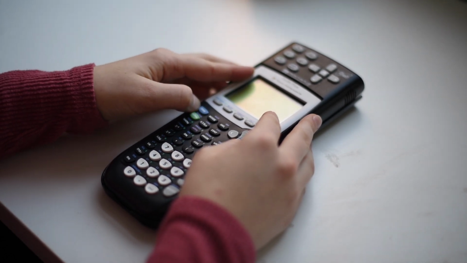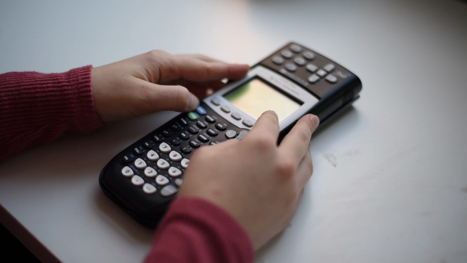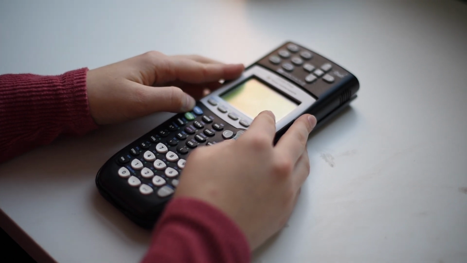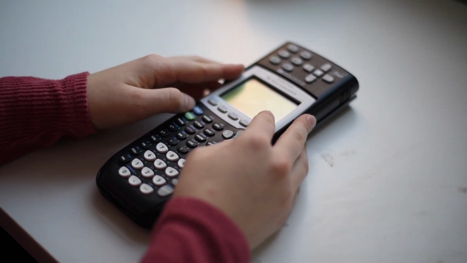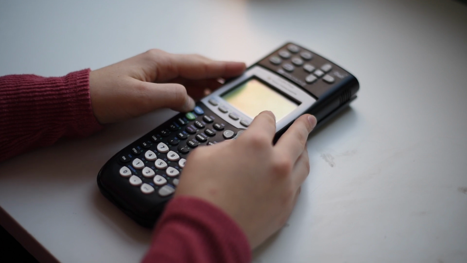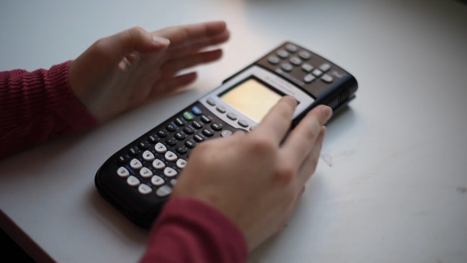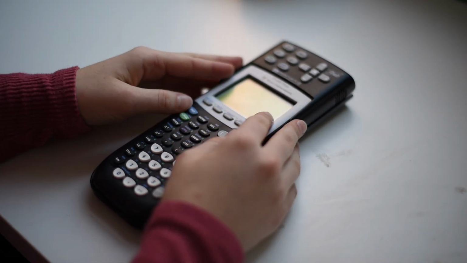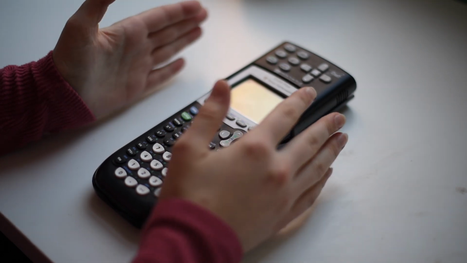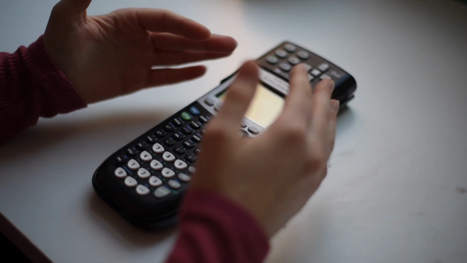Today I'm going to be covering how to do logs and natural logs, and this is covered from probably Algebra II and beyond, and in some classes it can be introduced in algebra or geometry depending on what course you're taking. So first, turn on your calculators.